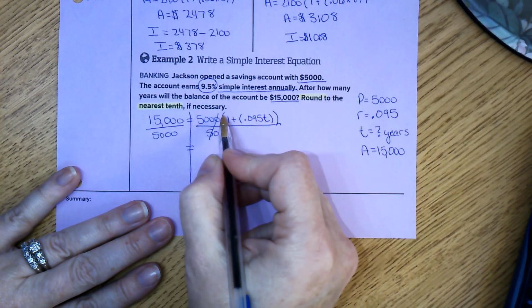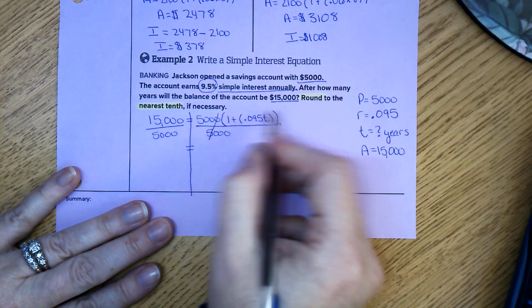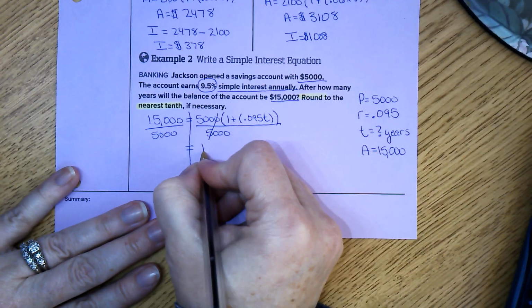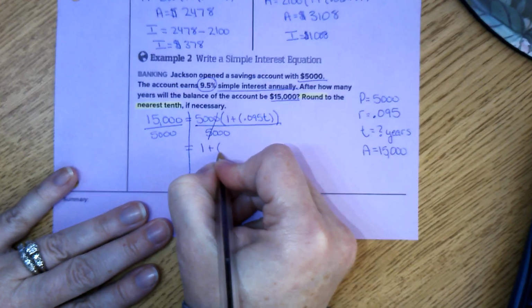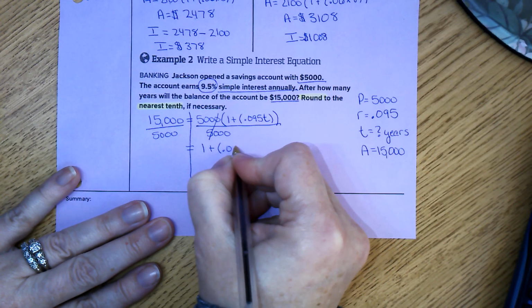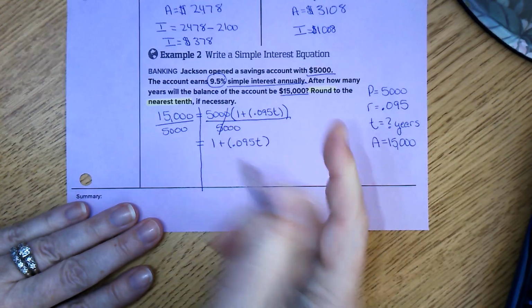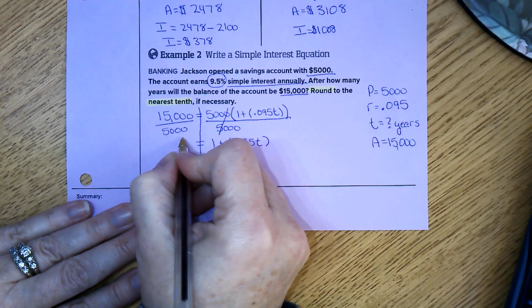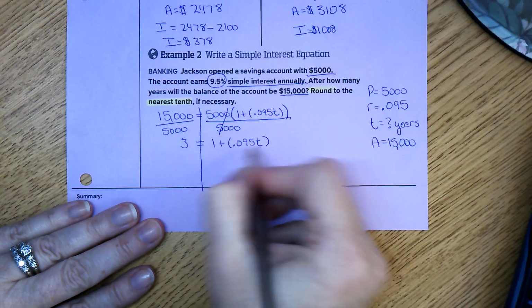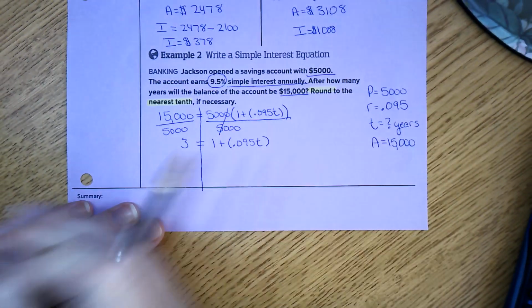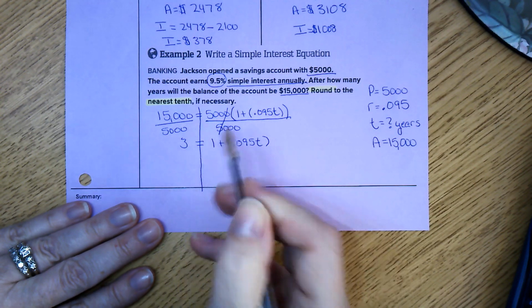Now that there's nothing outside this parentheses, I can drop them, and that'd be 1 plus the rate times time. And then that is 3. Now again, we have parentheses, but what's outside the parentheses is plus 1.